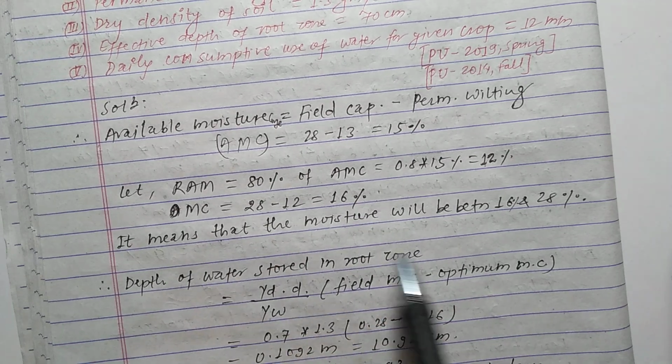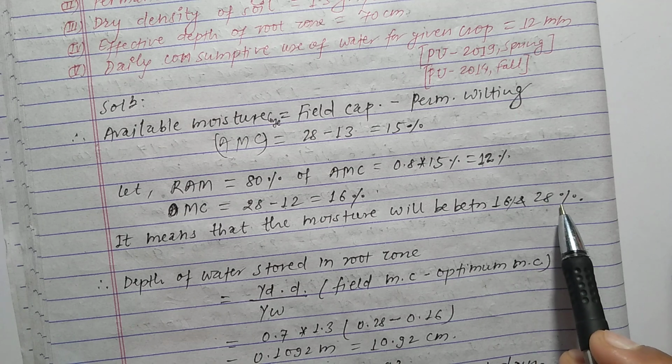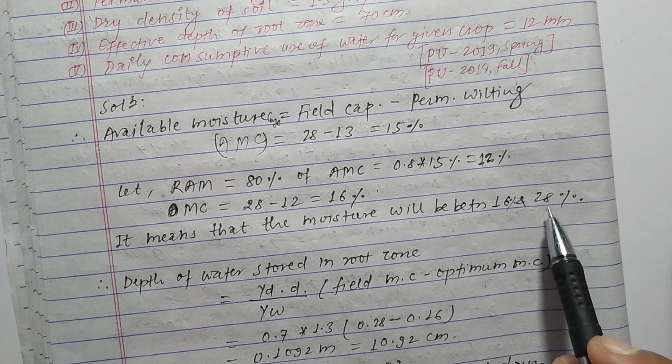It means that the moisture will be between 16% and 28%.